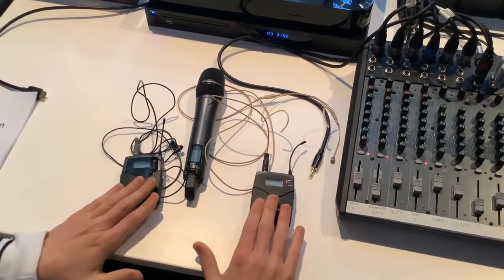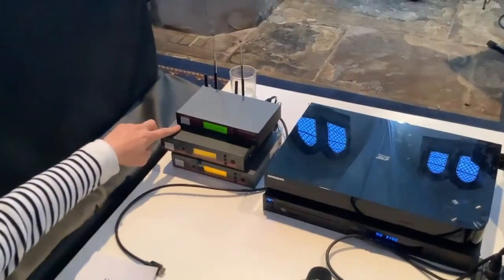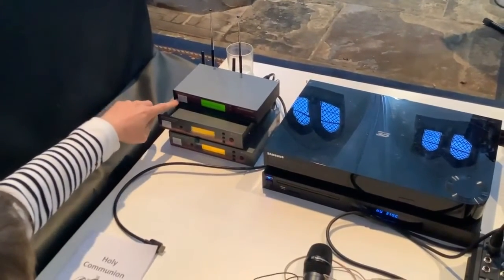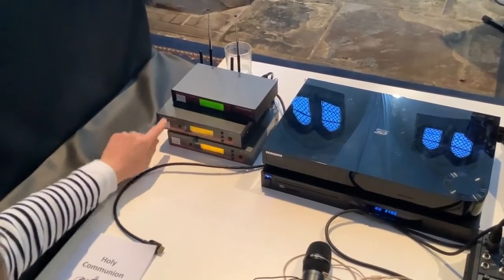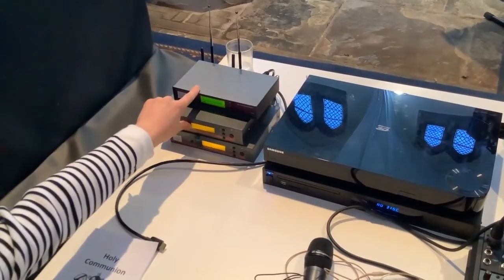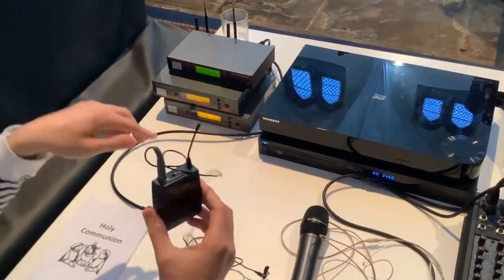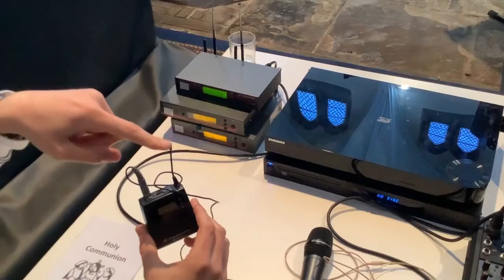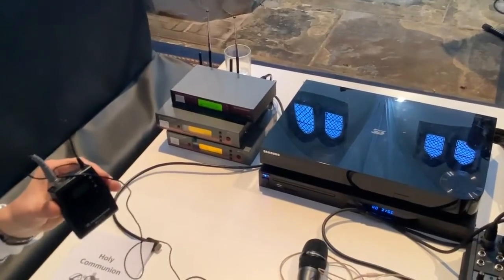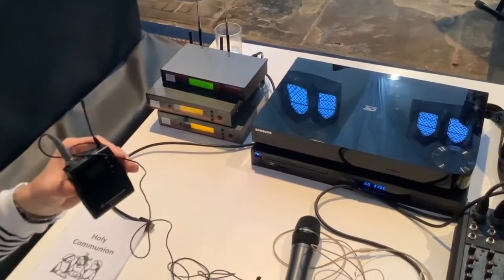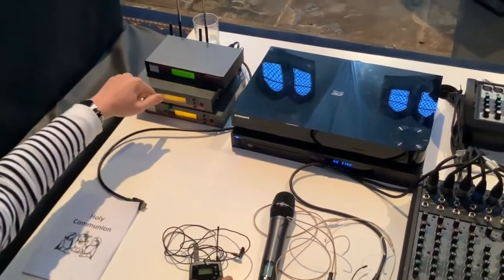These 2 belt pack transmitters come through these 2 boxes here. You can see we've got them labelled belt pack 1 and belt pack 2. So these 2 also need to be on for these microphones to work, because the radio frequency transmits from this microphone to the box, into the desk, and to the speakers. So as well as turning these on, you need to turn these boxes on as well.